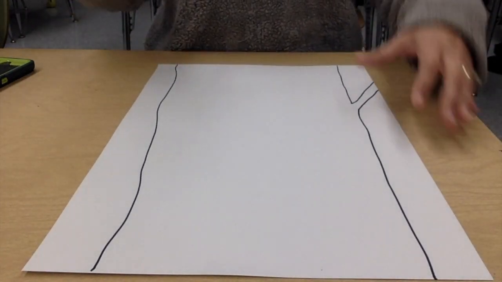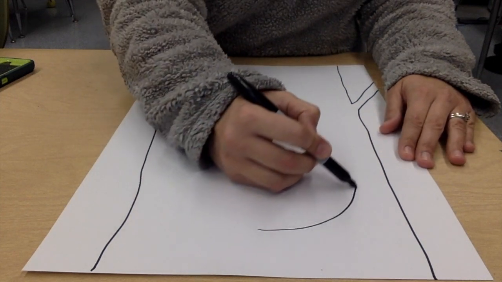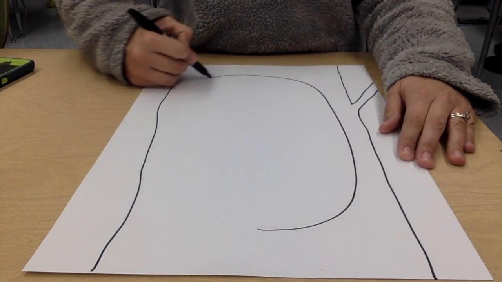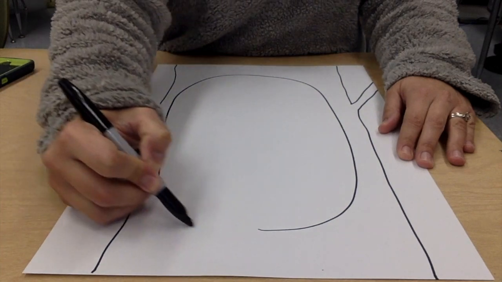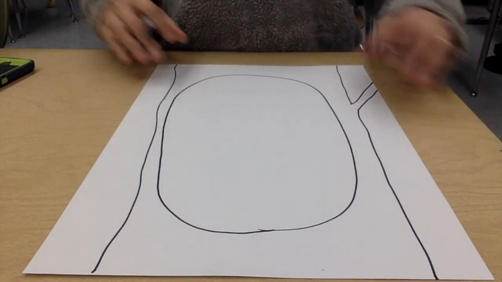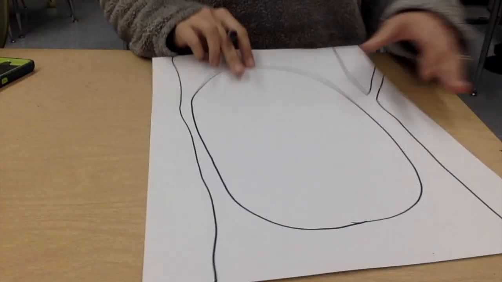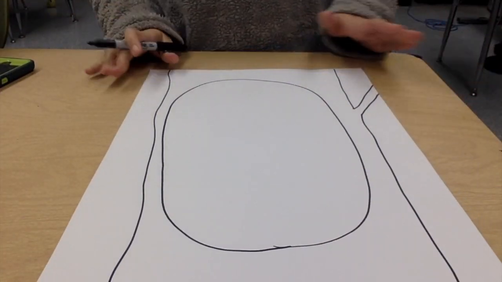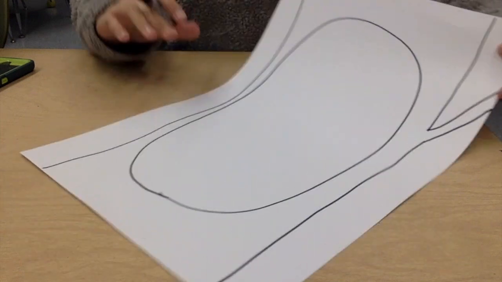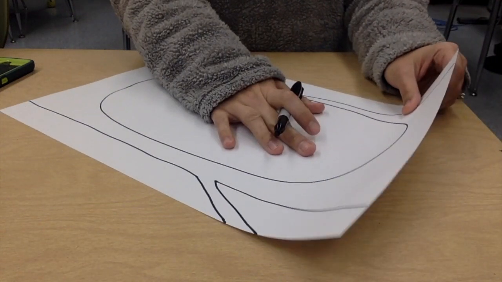Then you're going to draw a very large oval inside the tree trunk. So just like that. If you look right here, my line does not totally connect. That's okay. It's no big deal. Okay? Now, that's what mine looks like. Now, if I draw on my paper, I have to turn my page this way.